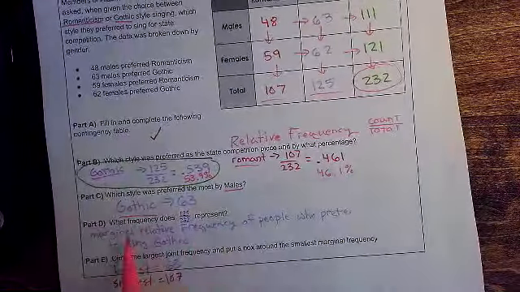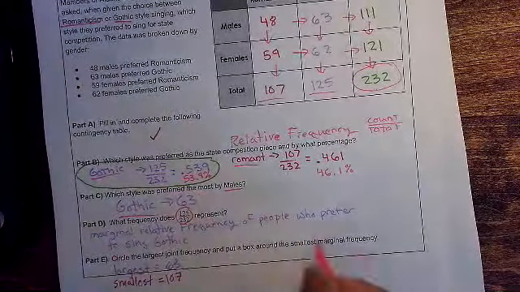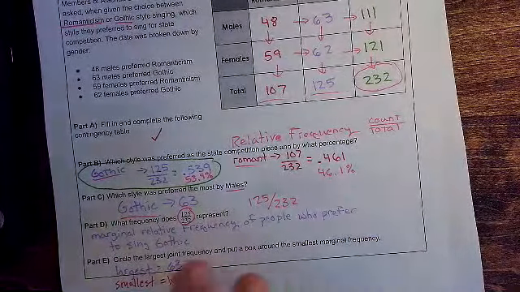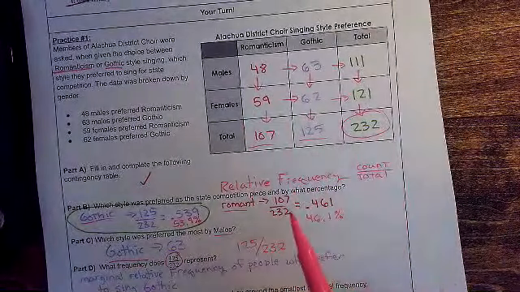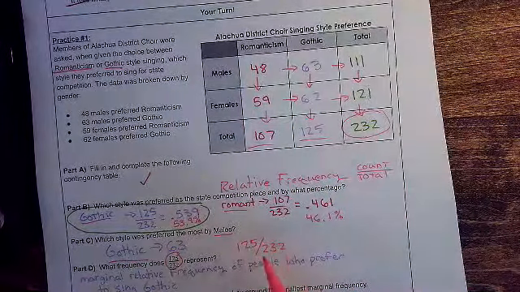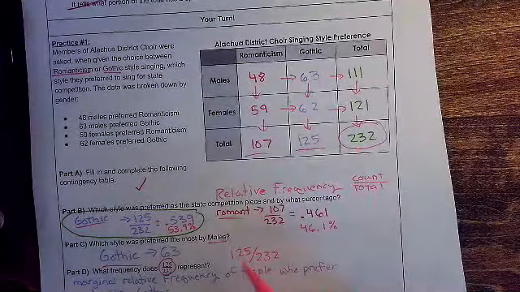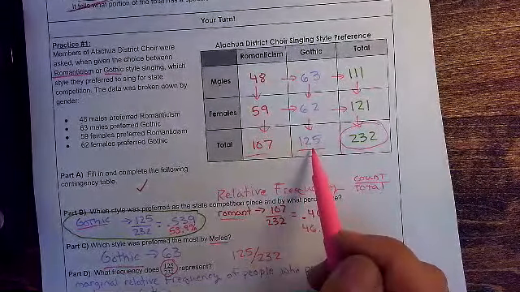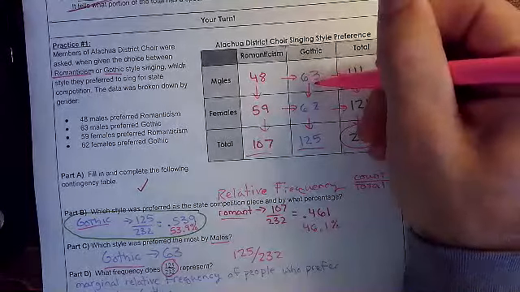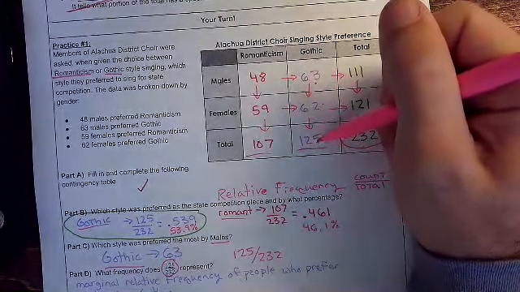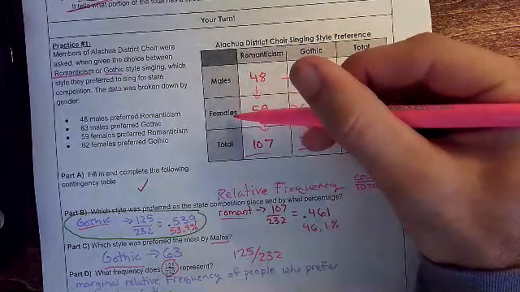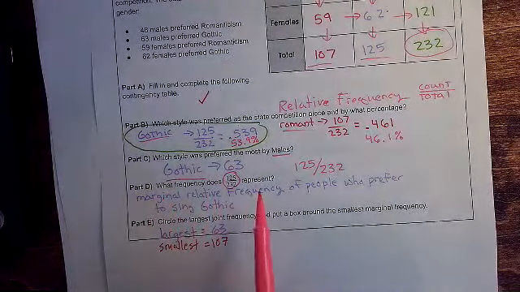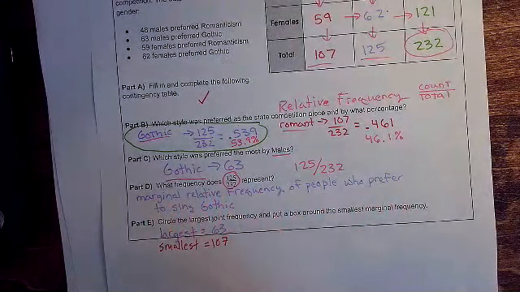This third part is asking, what does this represent right here? I know it's a little hard to see, but it looks like this. What does that fraction represent? So what we need to do is look up here for that 125. We know 232 is our total, which is right here, but what does that 125 represent? So just go through your data, look for it. Oh, it's right here. That 125 is the total of this number and this number, totaling 125. So that is both males and females that preferred Gothic. So that is the marginal relative frequency of people who preferred to sing Gothic.